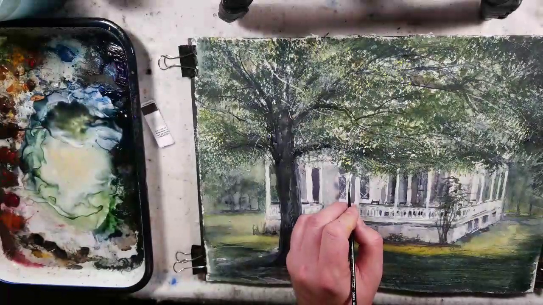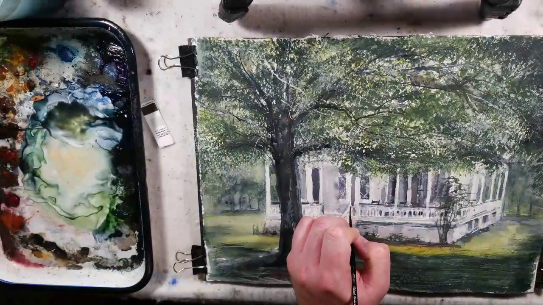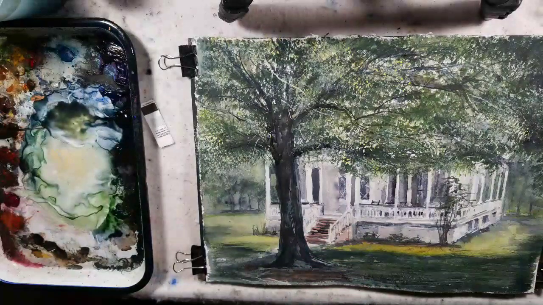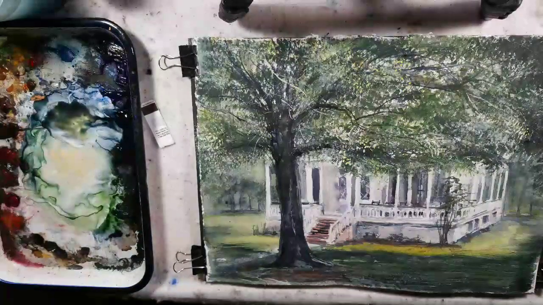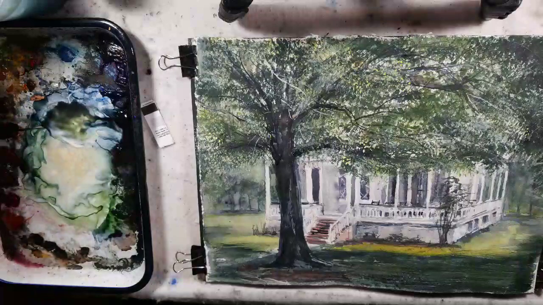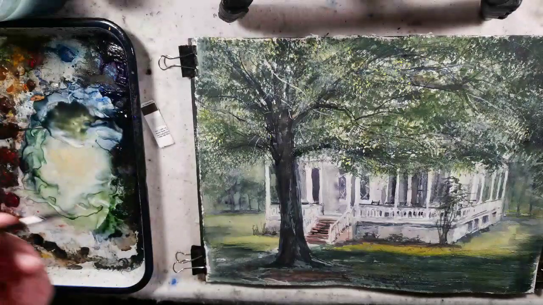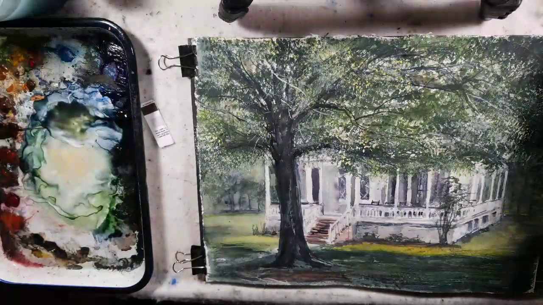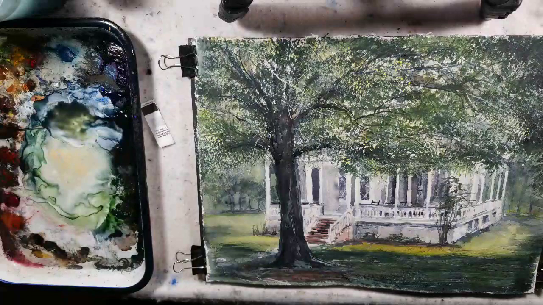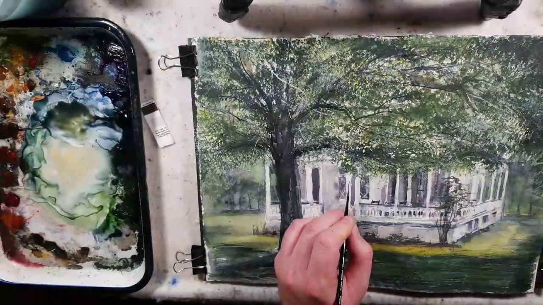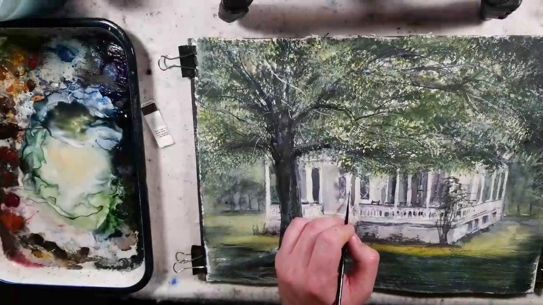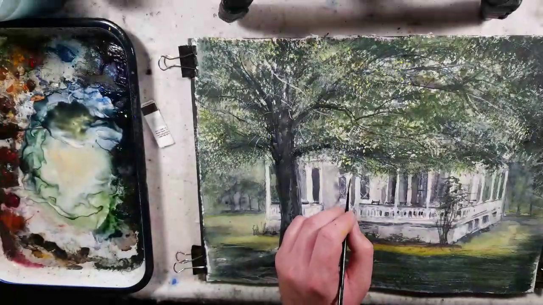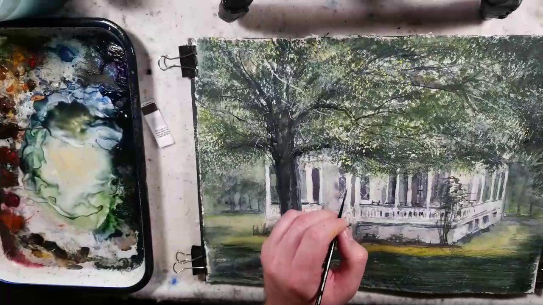Just get a little bit more white. I don't want this to crack.